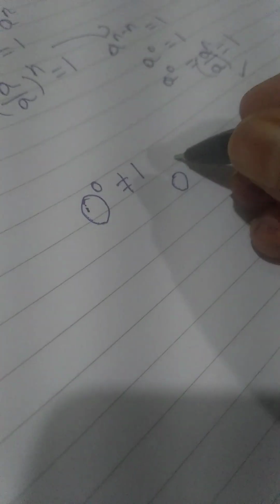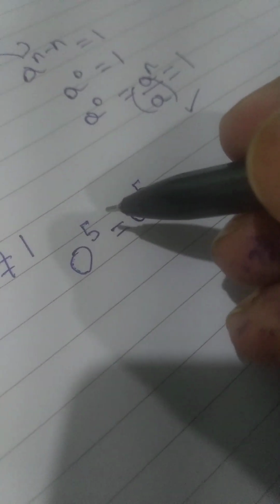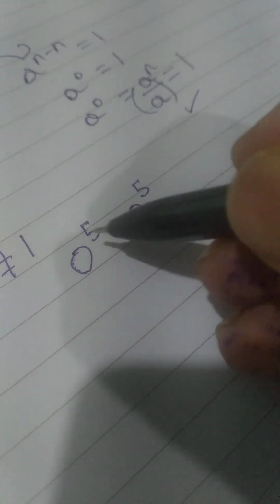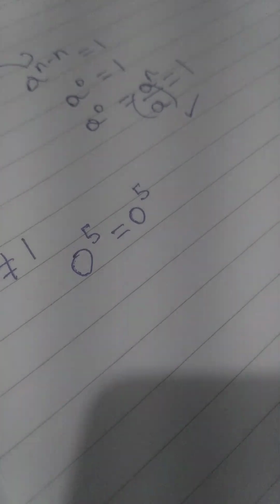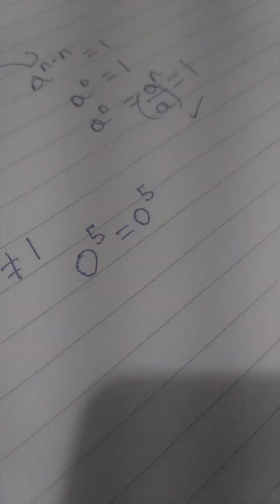But there's one more thing that we need to do. Now let's come to the original thing, which is 0 to the power 0 not equal to 1. First let's assume 0 to the power of 5 is equal to 0 to the power of 5, because 0, if you multiply it 5 times, you still get 0. Now it would be interesting to see 0 to the power of 5 is equal to 0 to the power of 6, and if we apply exponential functions to that, you understand the problem.